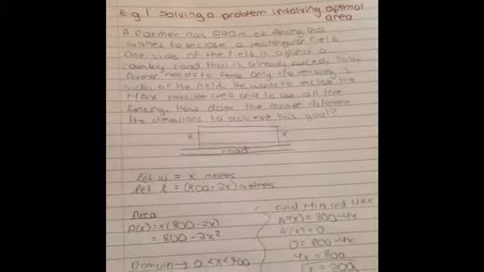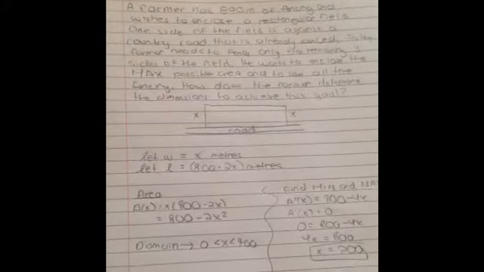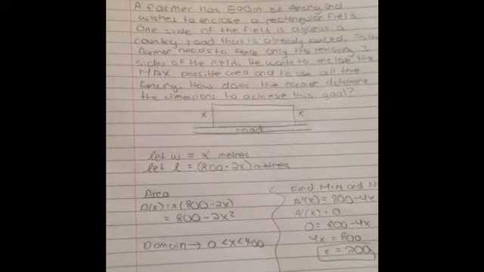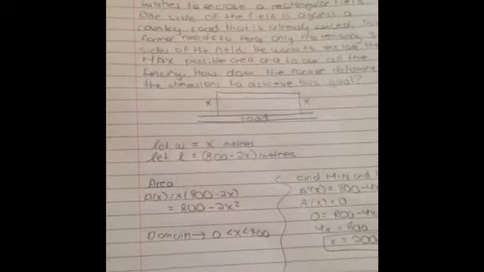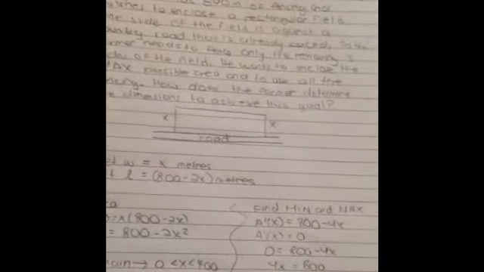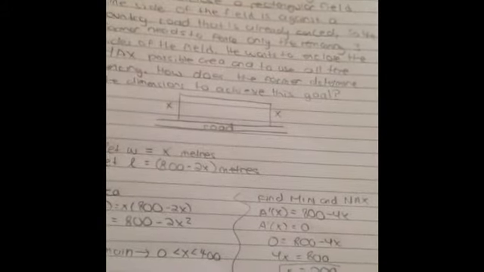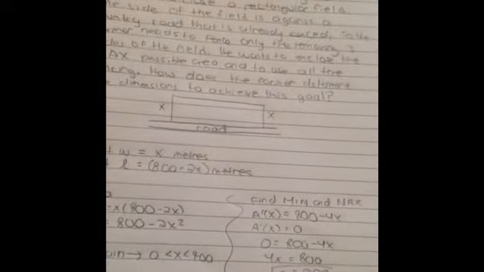So what we're trying to find is area. So let's set some let statements. Let the width be represented by x meters. Let the length be represented by 800 minus 2x meters. The farmer can achieve this goal by determining a function that describes the area, subject to the condition that the amount of fencing used is to be exactly 800 meters, and by finding the maximum of the function. So that's what we just did. We found our let statements, and now we can go on to find the area.